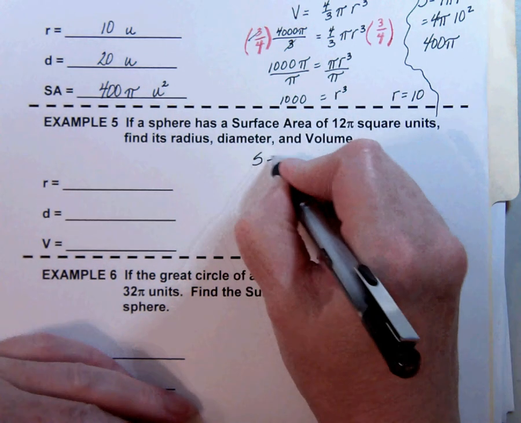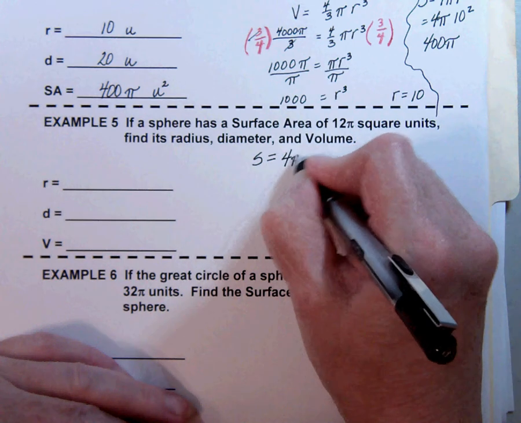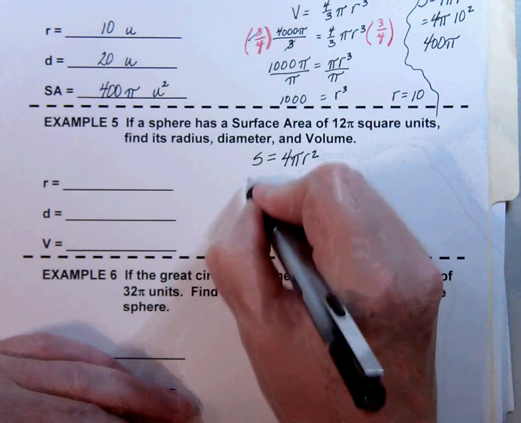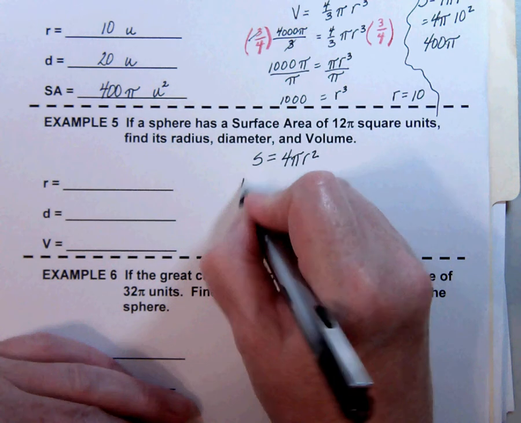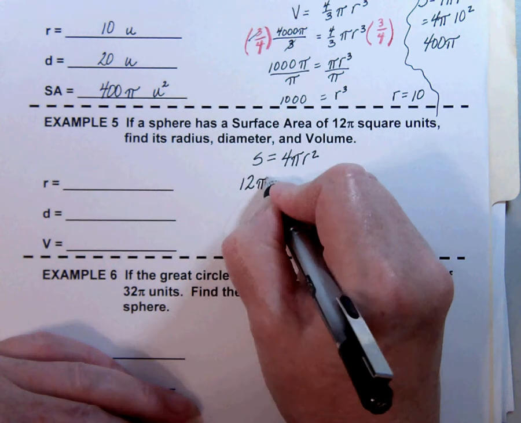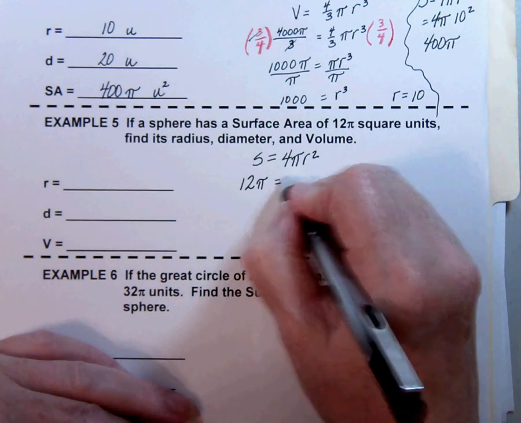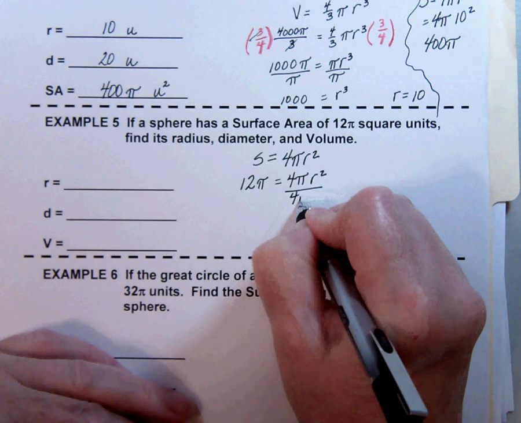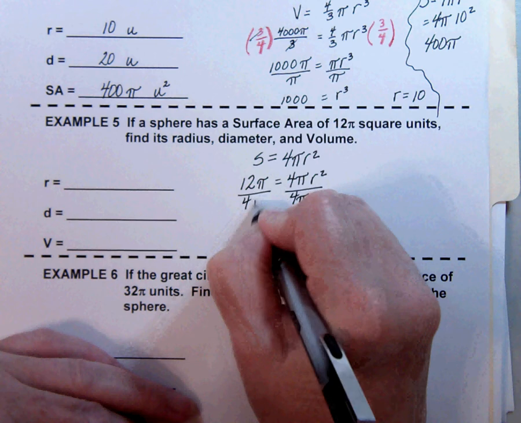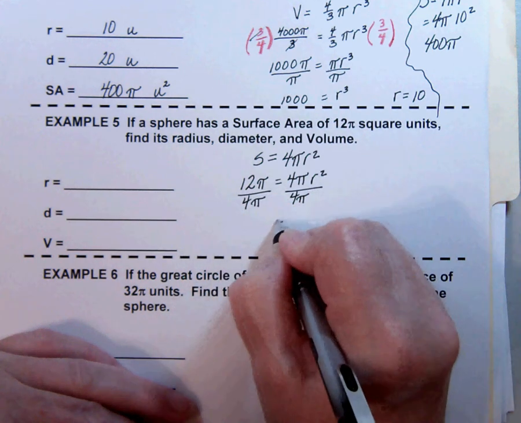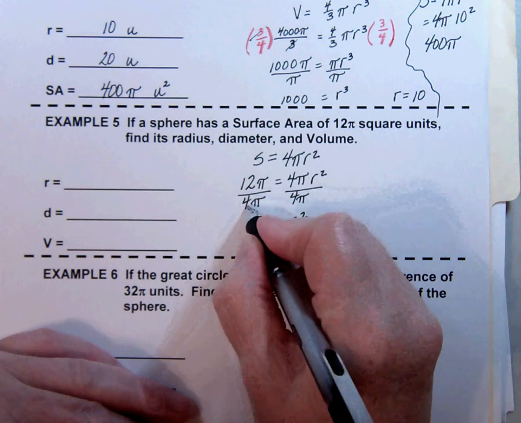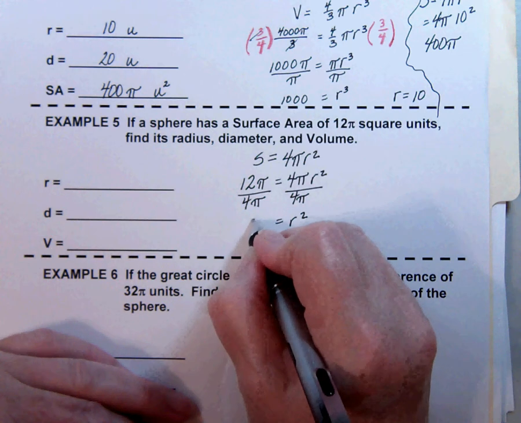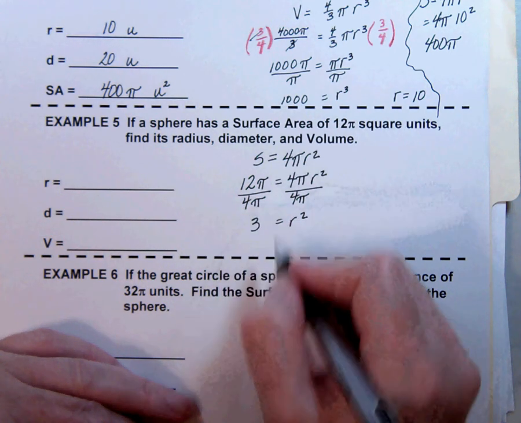You know that the surface area is 4 times pi times radius squared. And we know that answer, so we're going to replace the capital S with 12 pi. 12 pi would equal 4 pi times r squared. Divide out the 4 pi. If you divide 4 pi on both sides, you're going to get the radius squared. And 4 divides into 12 3 times, and the pi's cancel out.